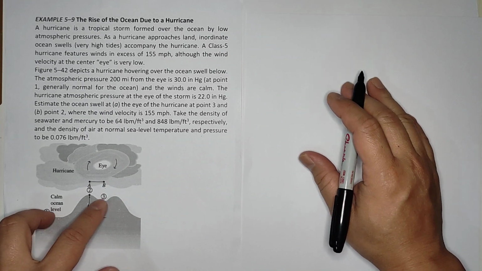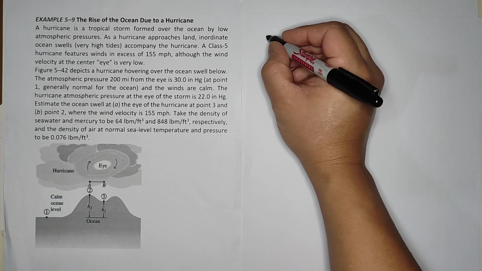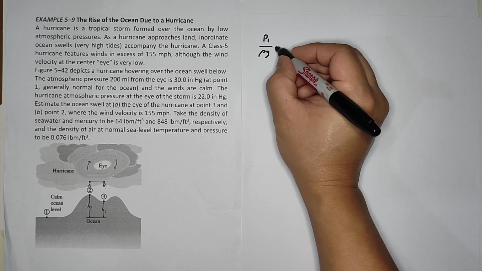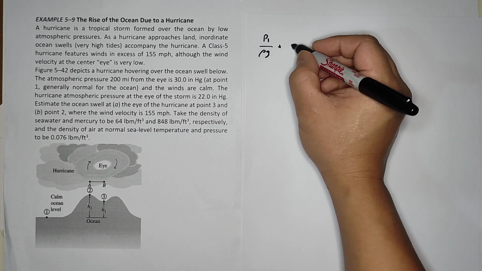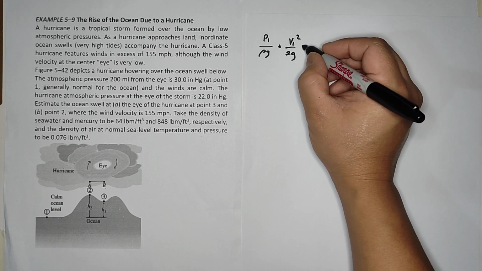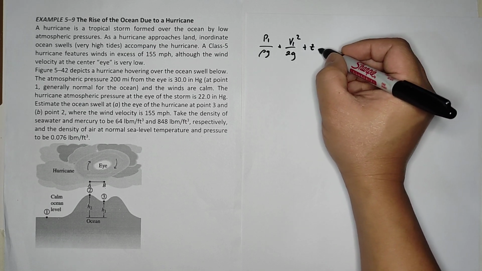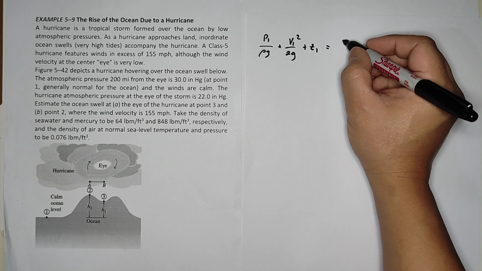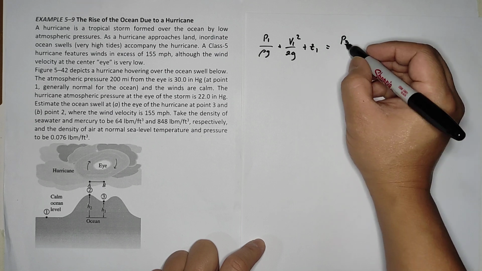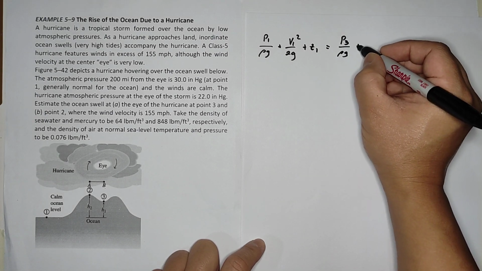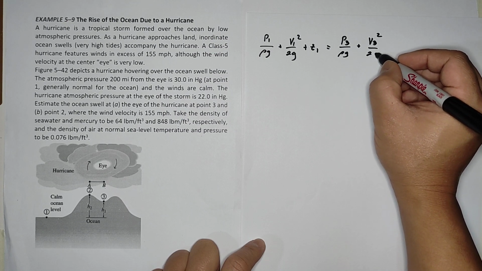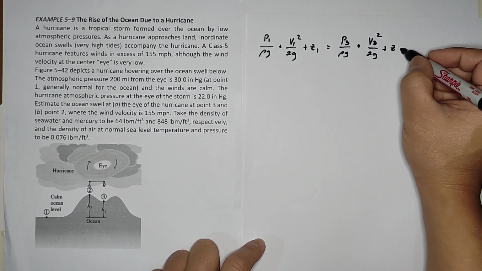So you have here P1 over rho g plus velocity 1 squared over 2g plus z1 equals, at point 3, P3 over rho g plus V3 squared over 2g plus z3.